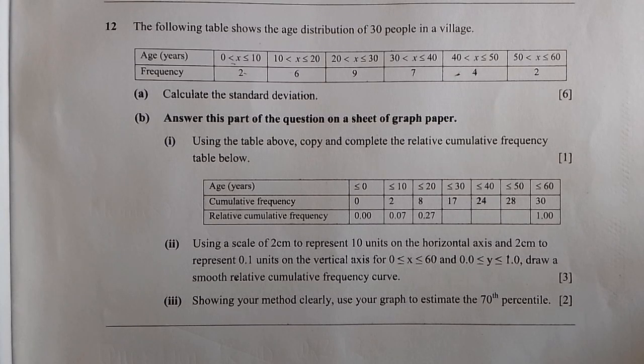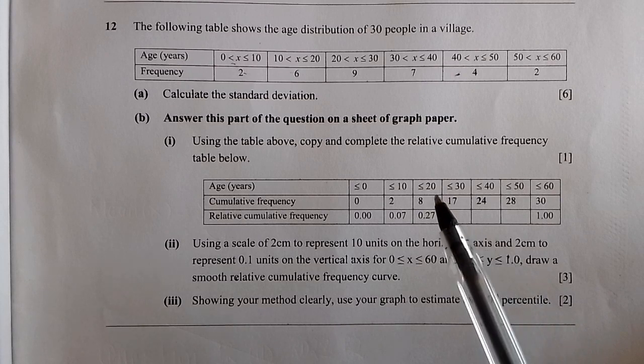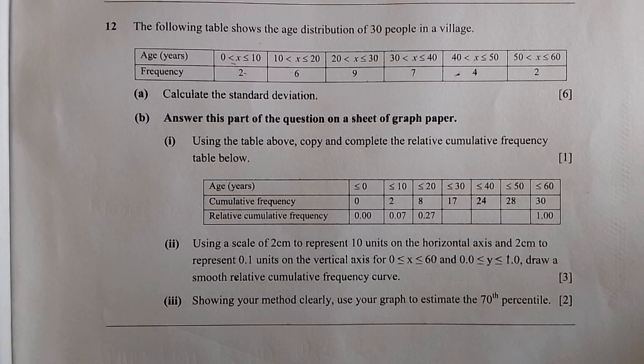Then for part B, answer this part of the question on a sheet of graph paper. So we're going to answer all these questions below on a graph paper. Starting with B1, using the table above, copy and complete the relative cumulative frequency table below. So we're going to copy this table on our graph and then fill up the missing numbers on the last row there, relative cumulative frequency.